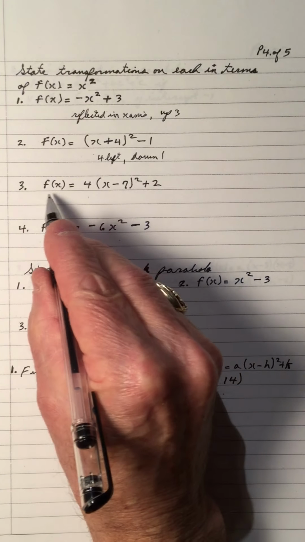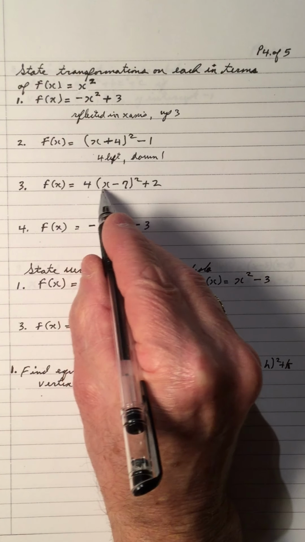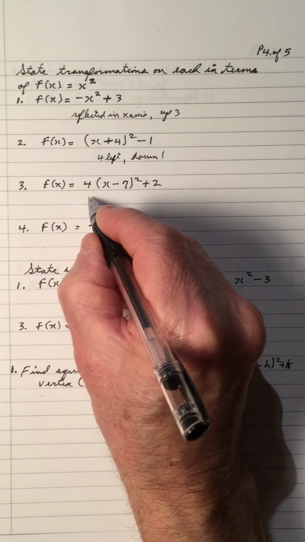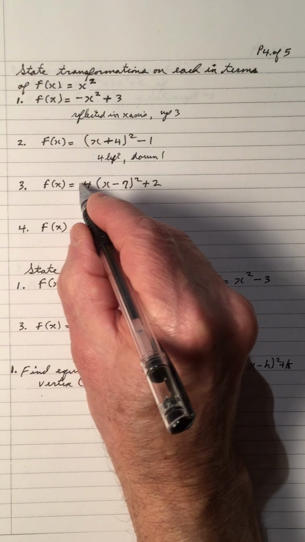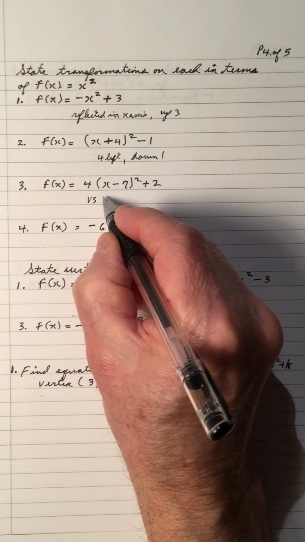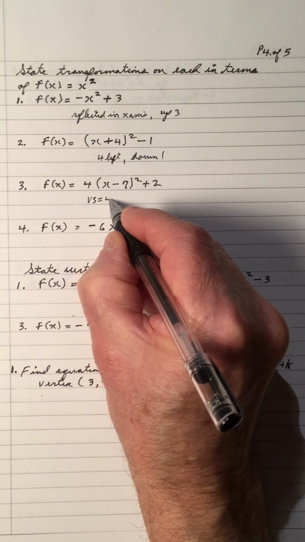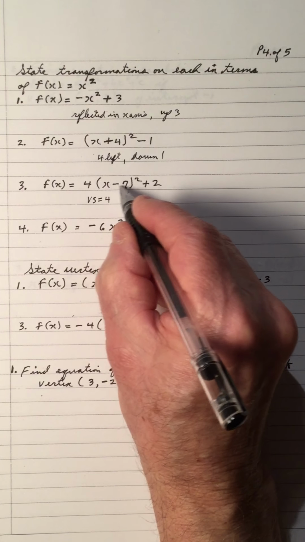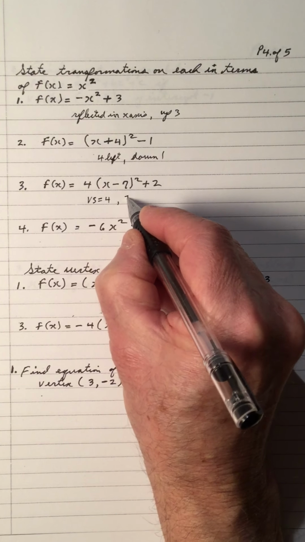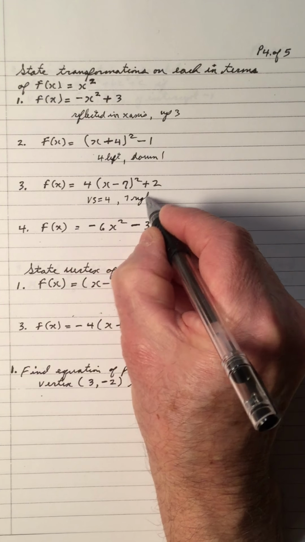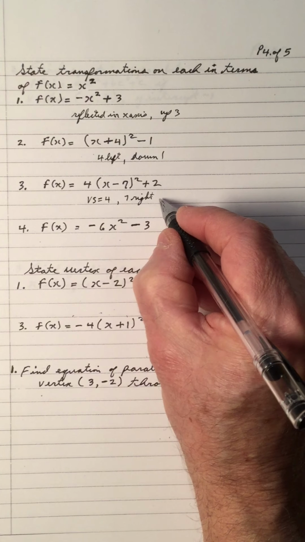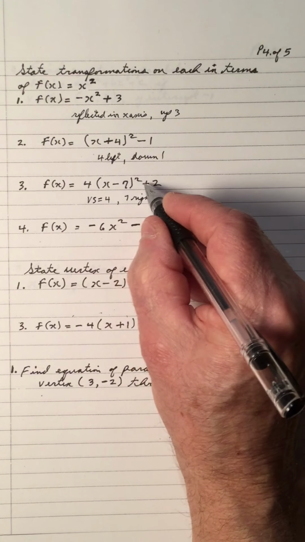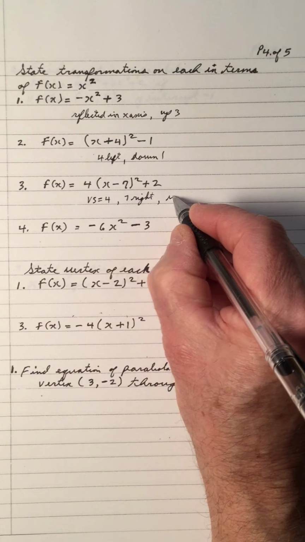And number 3, we have f of x. We got a 4 times the bracket. So we have a vertical stretch. Notice there's no negative, so it's not reflected in the x-axis. Vertical stretch of 4. And it's the opposite of a -7, so it's +7, so it's 7 right. And a plus 2 is added onto the y, so it's up 2.